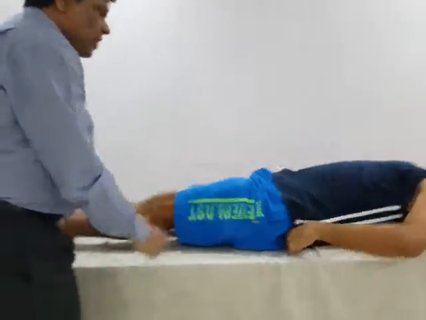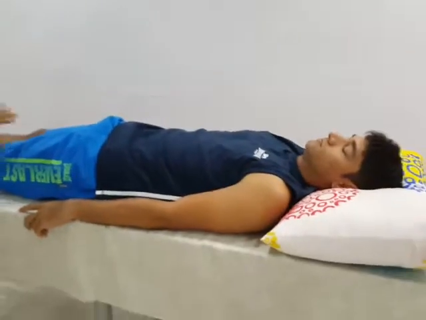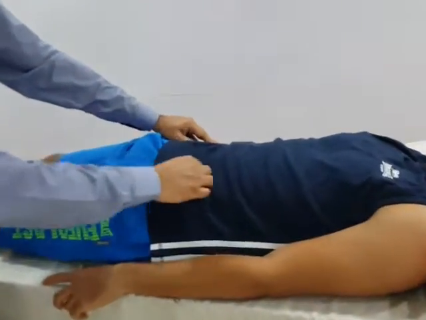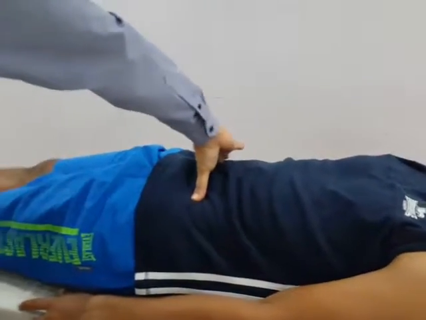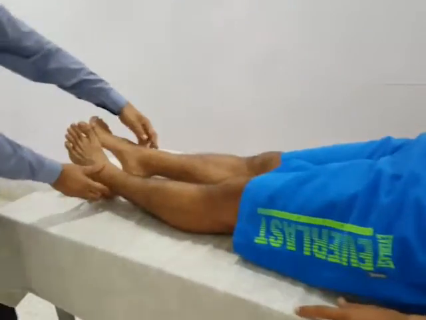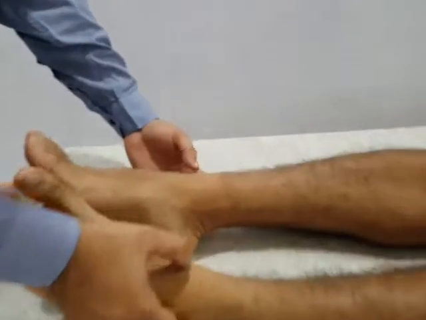Grossly, I would like to square the pelvis. So how do we square the pelvis? Tell him to lie down very straight without tilting the pelvis. I like to palpate the anterior superior iliac spine, square the pelvis, and grossly look for any limb length discrepancy. So how do we see that limb length discrepancy? By comparing the medial malleolus on both sides at the same level.